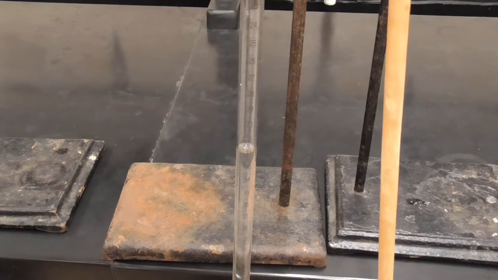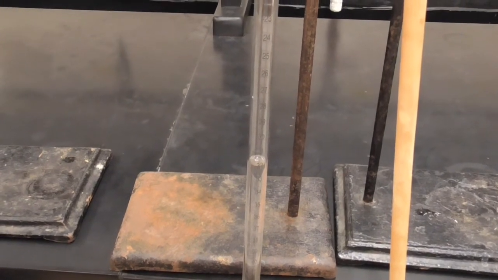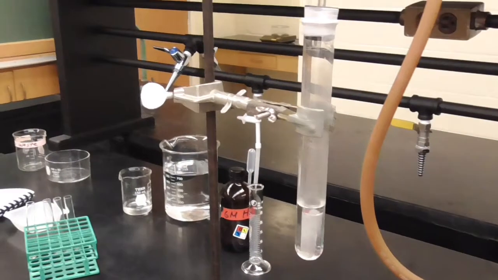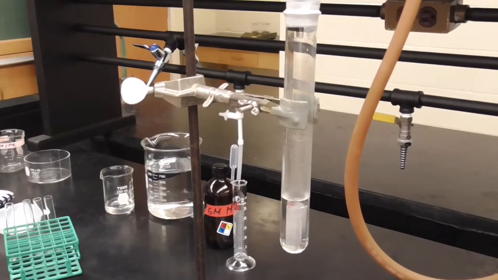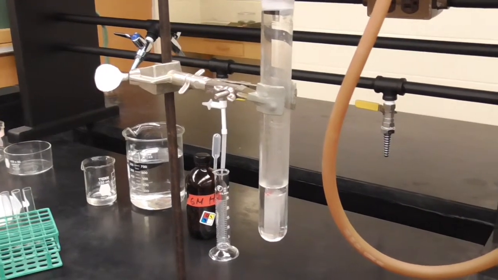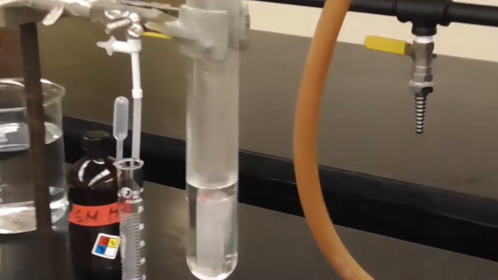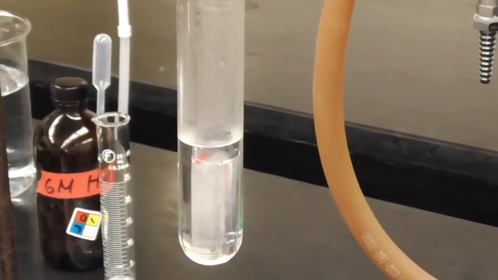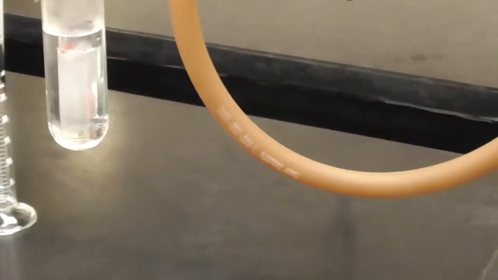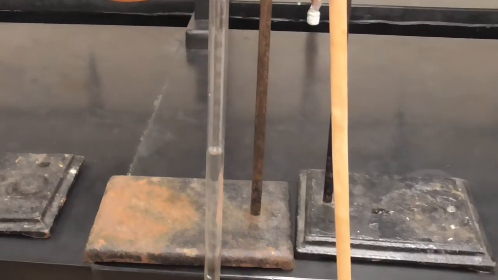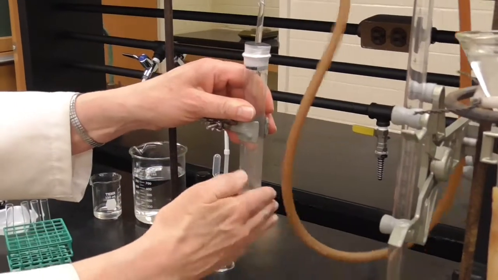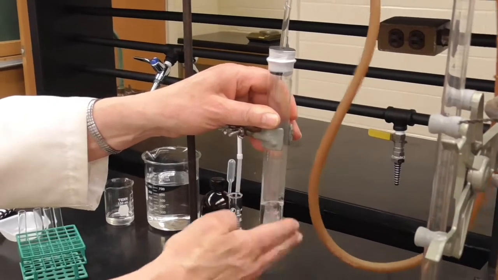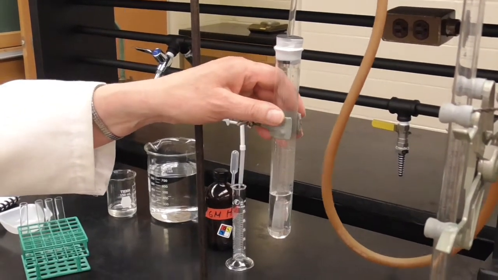And so we're probably almost there at this point, in that the reaction has slowed down quite a bit, and it looks like the level in the burette has quit changing. I'm going to just give a little bit of a tap to this to make sure that we've got all the hydrogen out of there.